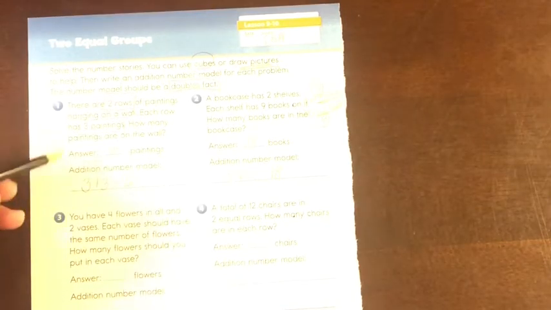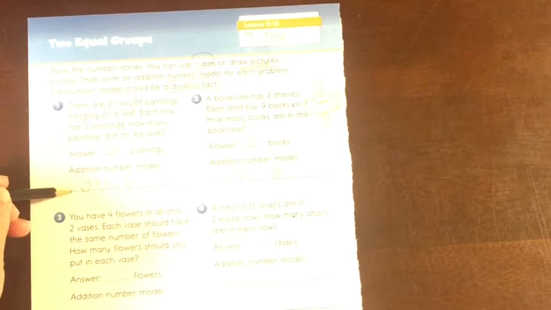So what would be a multiplication number model that we would have for 3 plus 3 equals 6? Remember, it goes by rows. So how many rows do we have? Good job, 2. And our multiplication sign is an X. And how many are in each row? 3. So 2 times 3 equals, good job, 6.